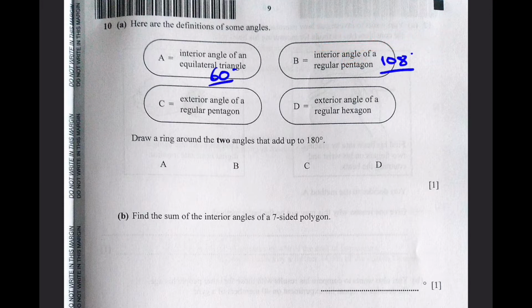Now we have 60, 108. Exterior angle of a regular pentagon. That will simply be 180 minus 108, which is 72 degrees. The exterior angle of a regular hexagon. That's simply 360 divided by a number of sides, which is 6, which is equal to, once again, 60 degrees. Now we have these 4. We can realize that 108 and 72 both add up to 180 degrees. So the answer is B and C.